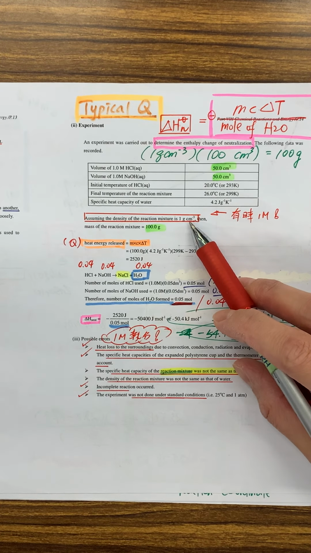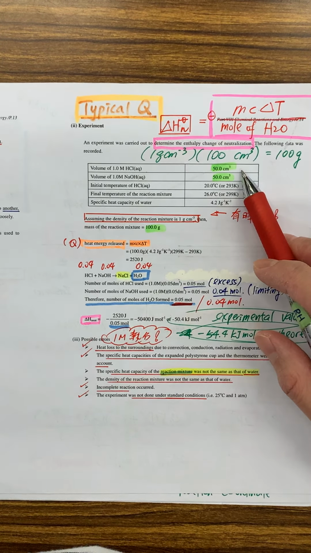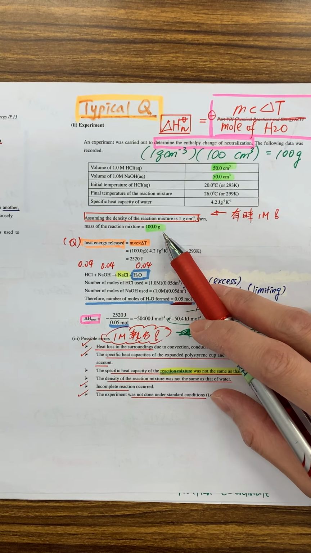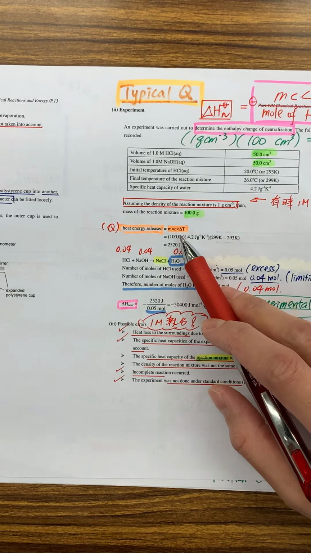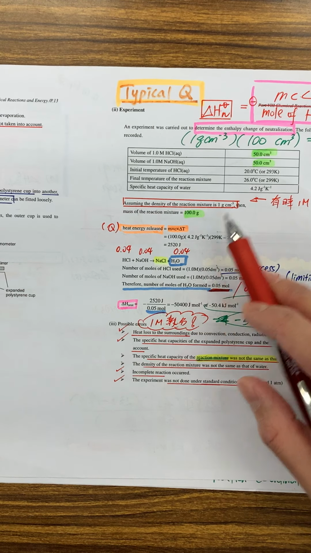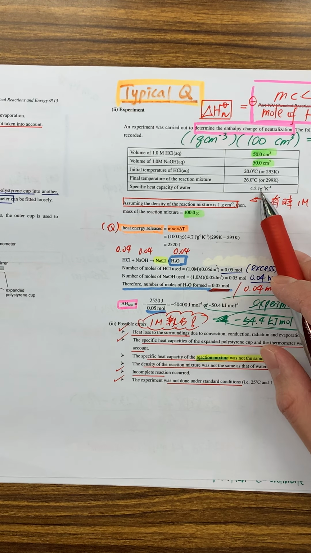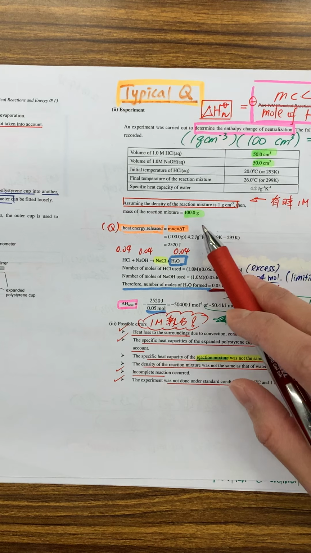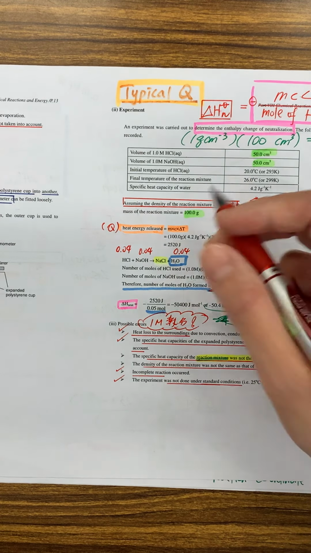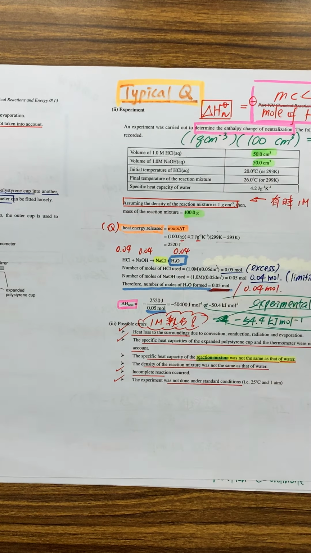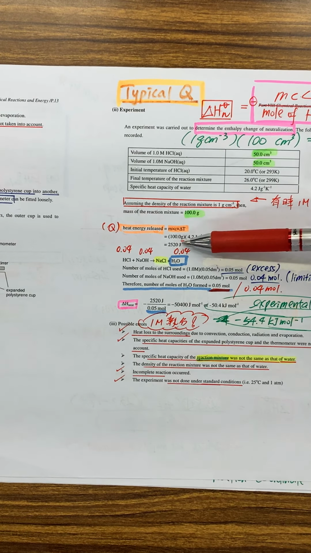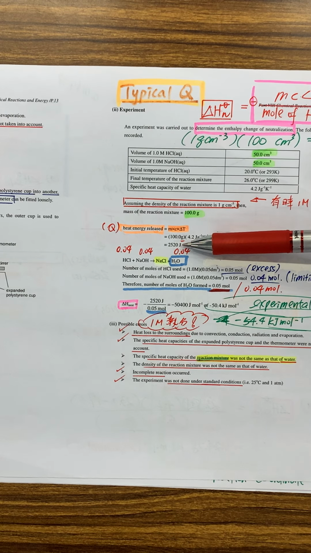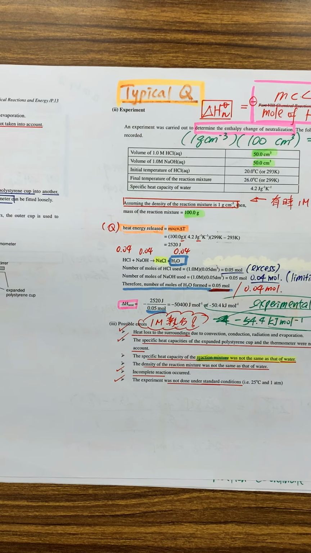After the reaction, the total mass of the reaction mixture will be 100 gram. And the heat released is mc delta T, right? m is 100 gram, c is provided here, and then check that the units are coherent. Then you can multiply them together, times delta T, and you get the Q.